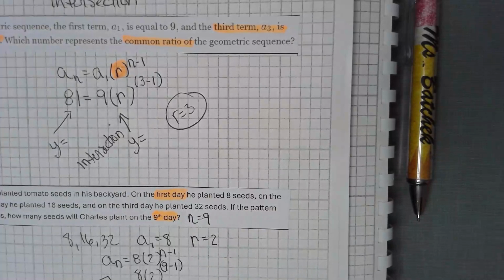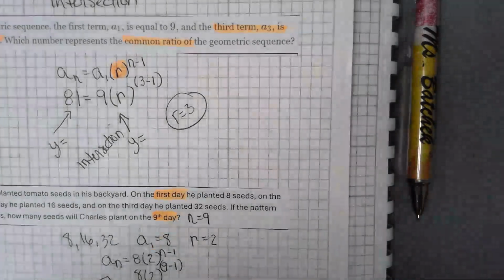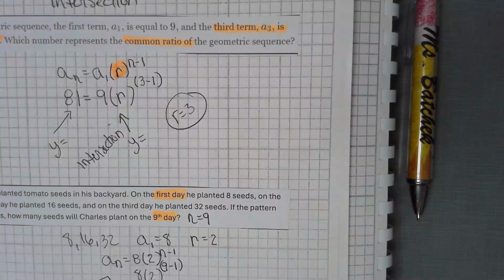The good news is it would be multiple choice. And multiple choice would tell you to pick the positive one, R equals 3. It'd be multiple choice, so they wouldn't have a 3 and a negative 3. Okay? So R would be equal to 3. So a couple different ways to do that.